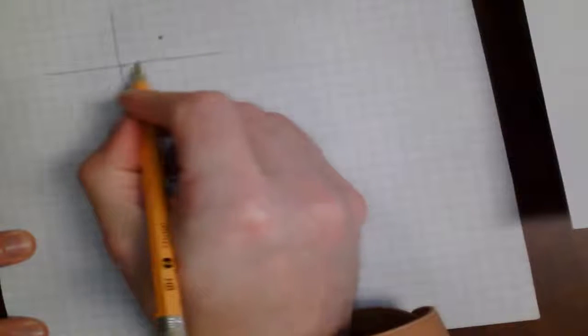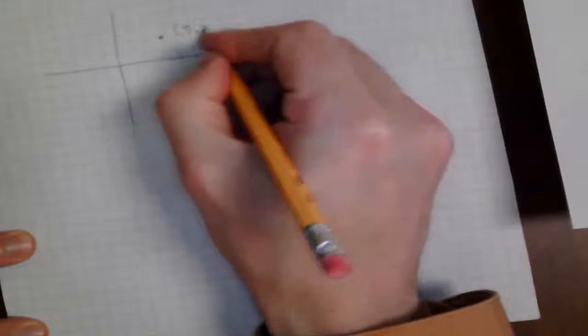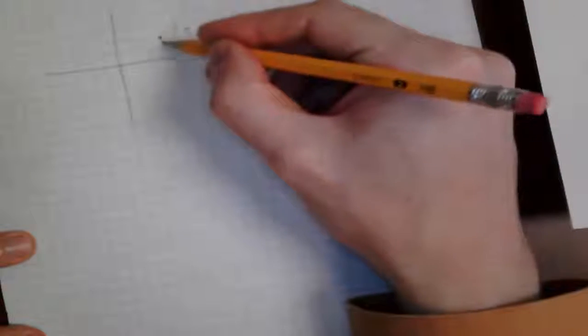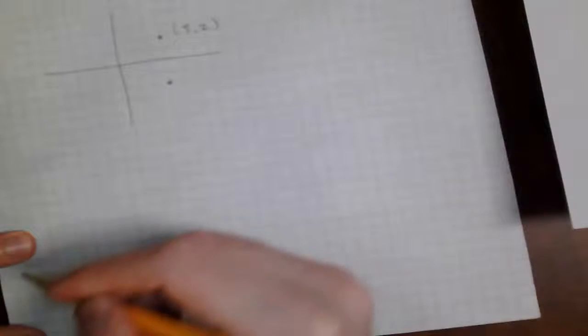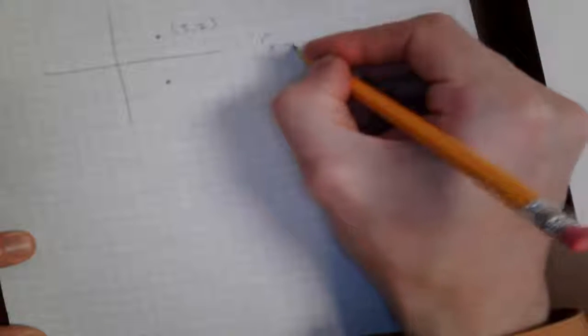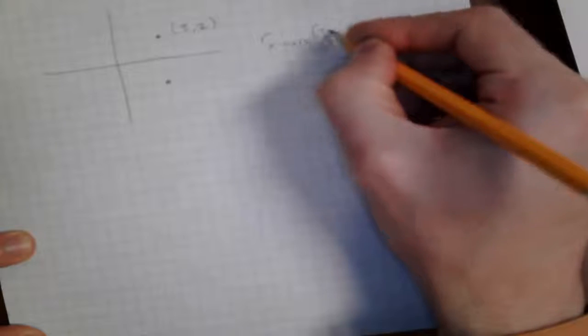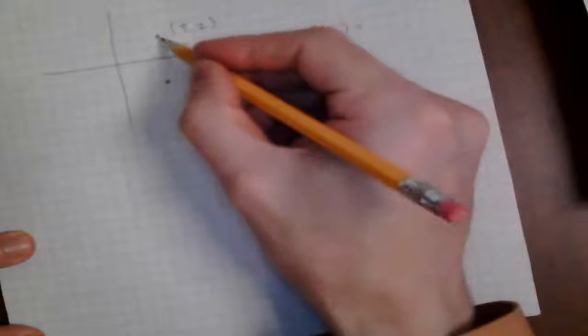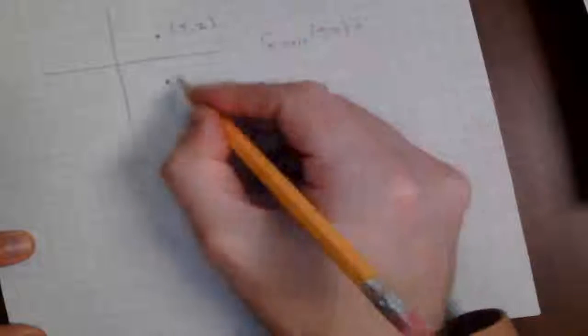Okay, so we have our y-axis and our x-axis, and we have some point. So this point here is 3, 2. And if we were to reflect it across the x-axis, it would be an equal distance from the x-axis on the other side and pop up right there. Okay, so reflect across the x-axis, the point 3, 2. So what point do we get? We get 3, negative 2, right?